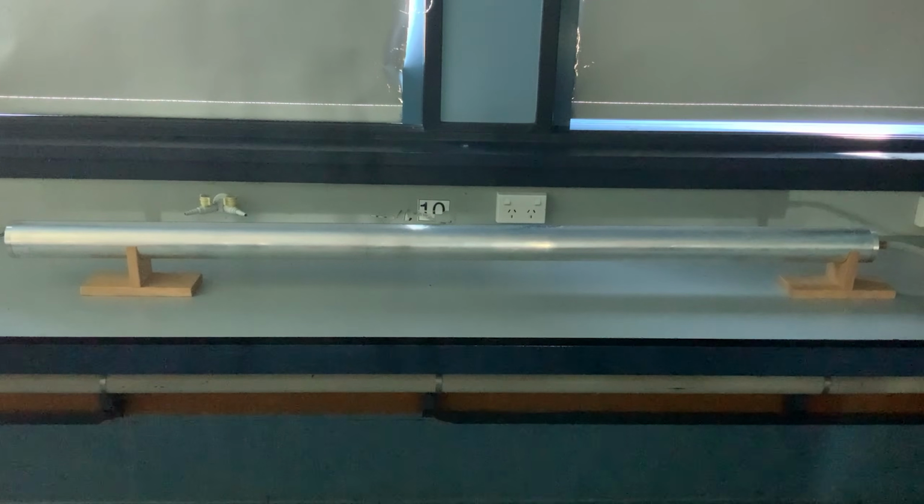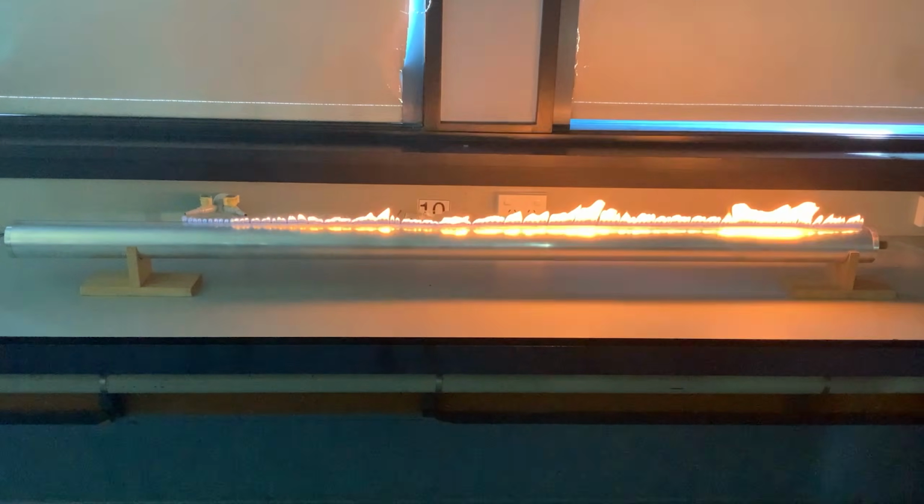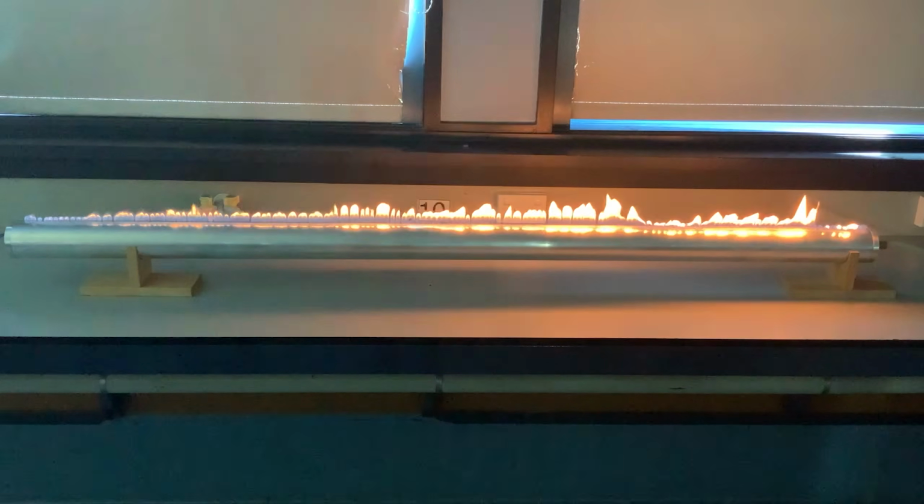This is a Rubens' tube. It consists of a metal pipe, closed at one end and with a speaker on the other. The pipe is filled with flammable gas, which exits through small holes in the top, and is ignited to display a standing wave pattern.